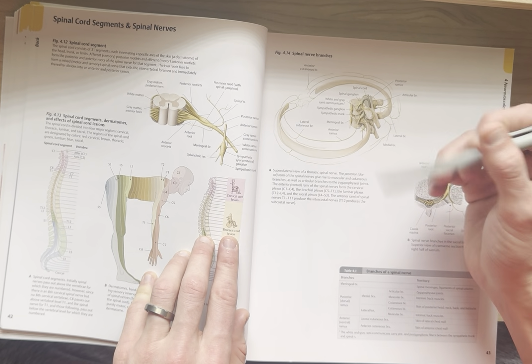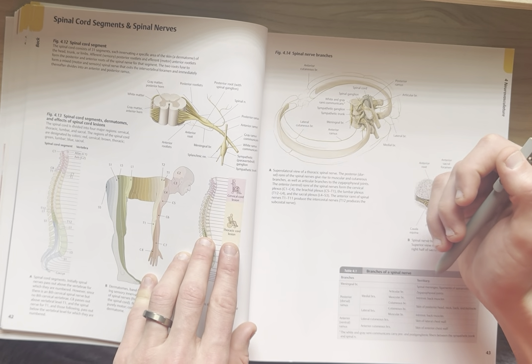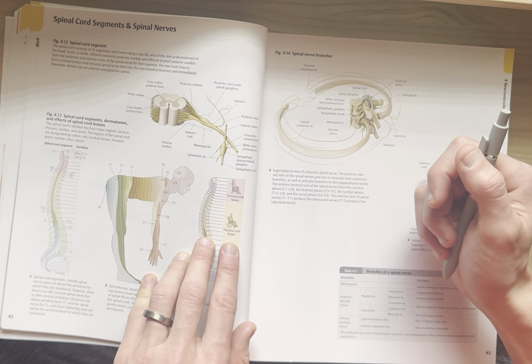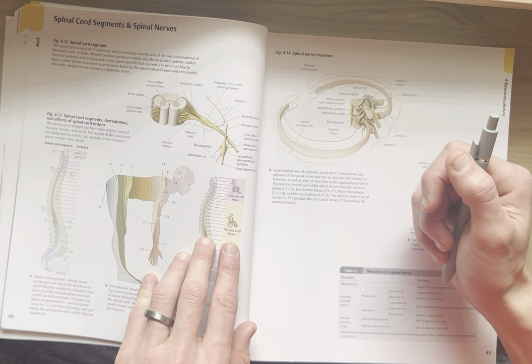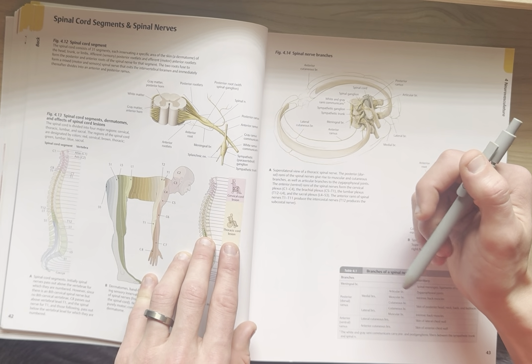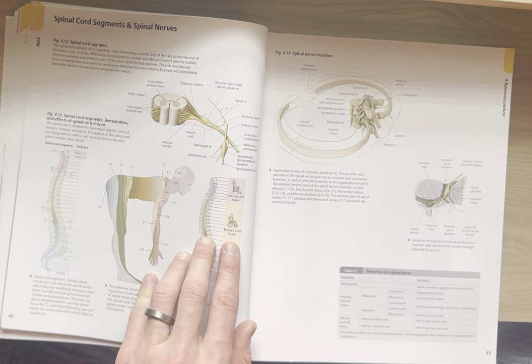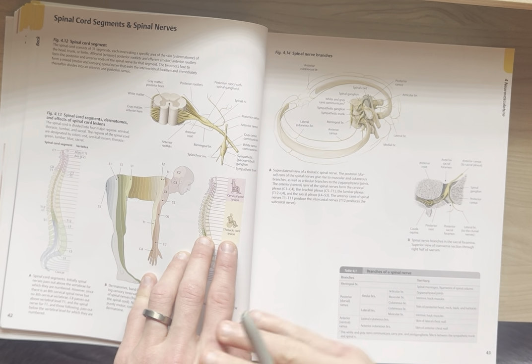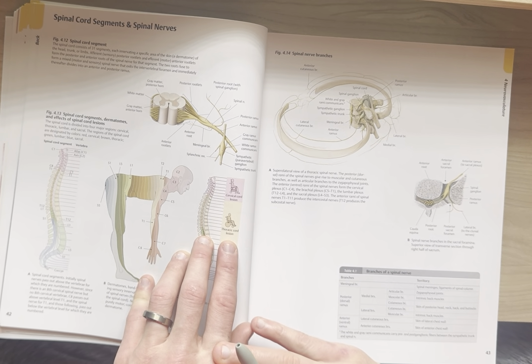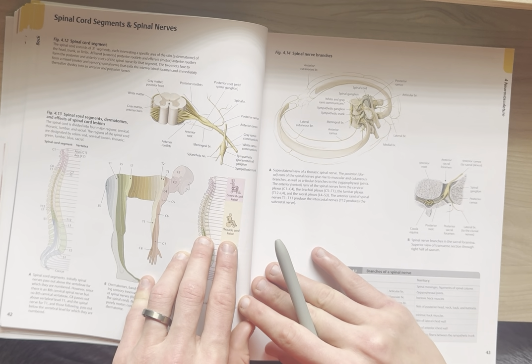Afferent or sensory posterior rootlets, and efferent motor anterior rootlets form the posterior and anterior roots of the spinal nerve for that segment. The two roots fuse to form a mixed motor and sensory spinal nerve that exits the intervertebral foramen and immediately thereafter divides into an anterior and posterior ramus.